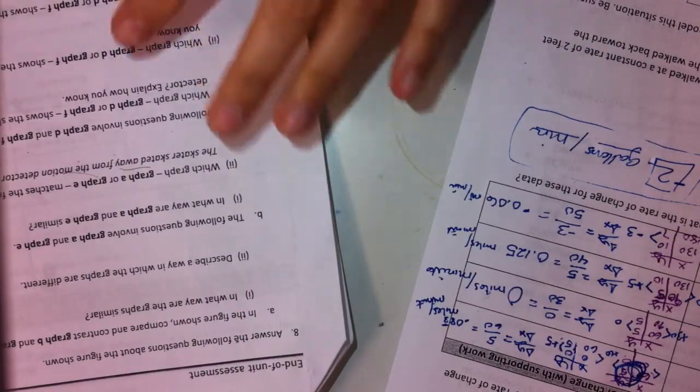Okay, guys, number 8. Listen, I know that this is hard, and I know that this is a lot of work, but you're not giving up, and I'm proud of you. So all of this whole thing is all about this graph.